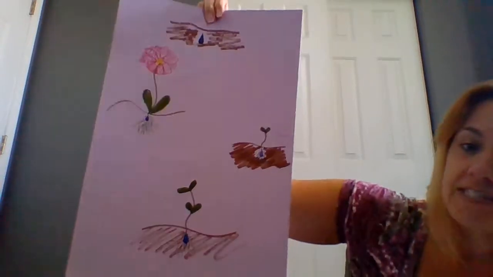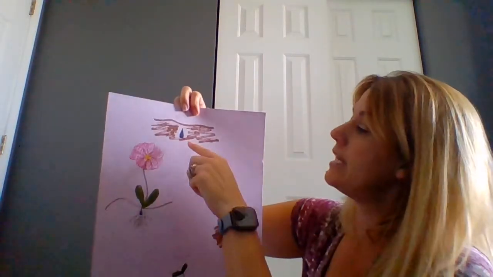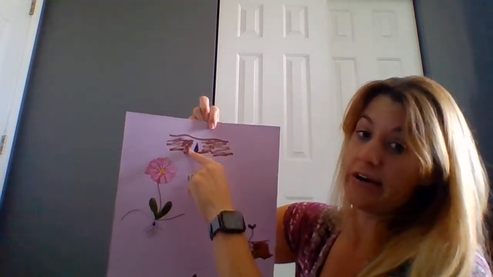Now we're going to be looking at two different life cycles. The first one that we're going to look at, and you guys can already see this when you go outside, is a plant's life cycle. Now, who knows how a plant starts? Thoughts? Considerations? A seed. Very good. Miss Erin drew the life cycle of a plant. And if you look here, it starts as a seed.